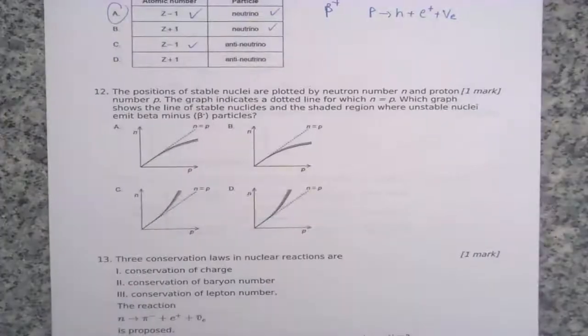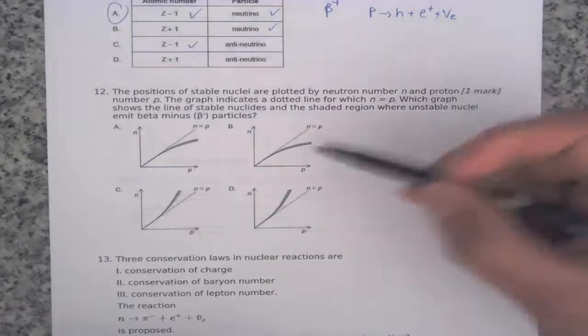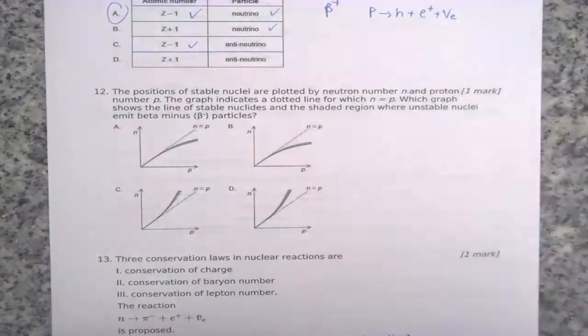Number 12. The positions of stable nuclei are plotted by neutron number N and proton number P. The graph indicates a dotted line for which N is equal to P. Which graph shows the line of stable nuclides and the shaded region where unstable nuclei emit beta minus particles? So first of all, the dotted line shows the zone of stability.